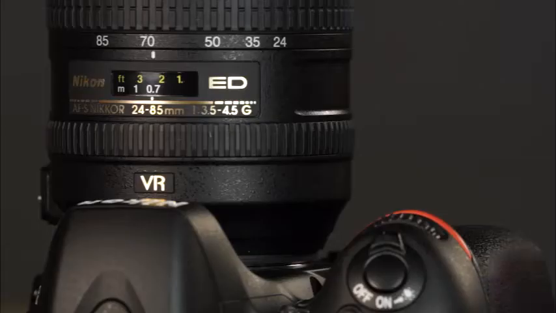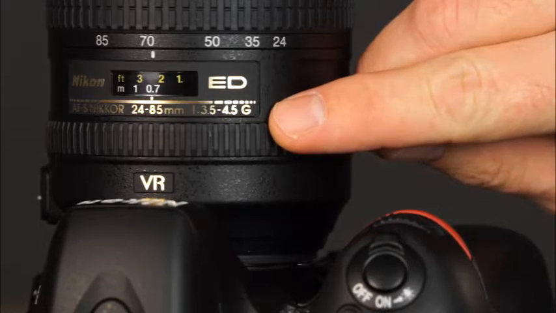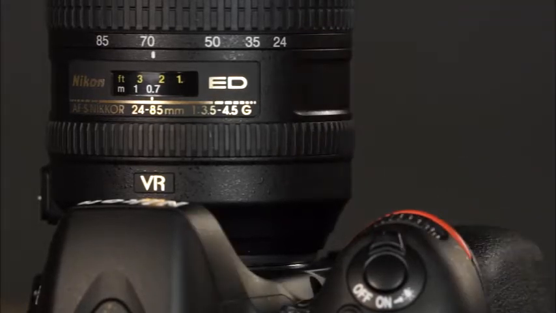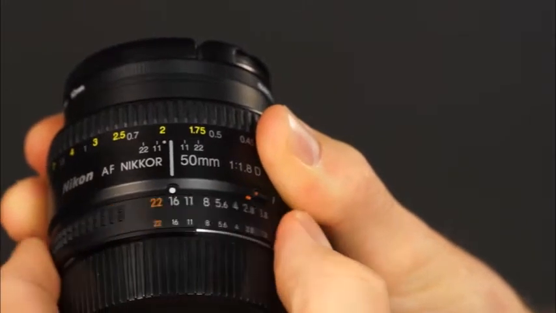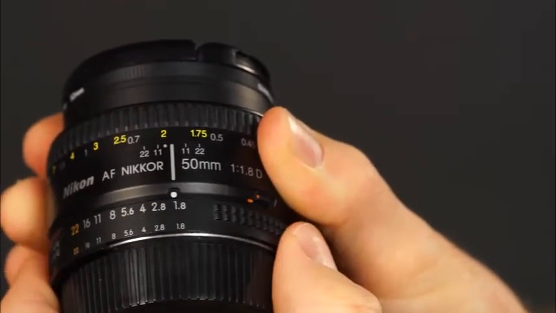The lenses produced by Nikon today are CPU lenses and are identified as either Type G or Type D lenses. The G or D is shown on the lens barrel. The main difference between these two lenses is that the D lenses include an aperture ring, like this, while the G lenses do not.